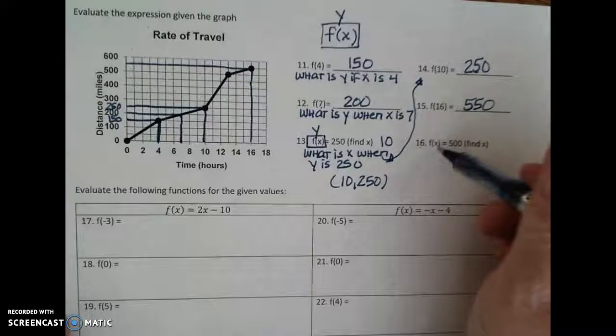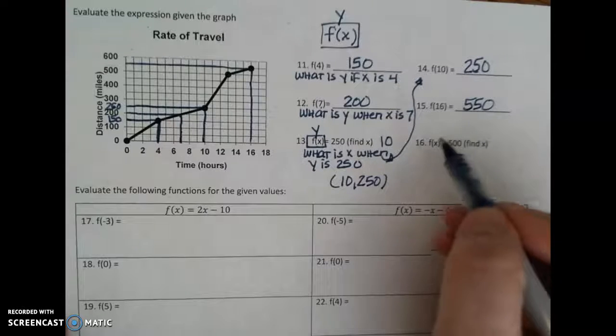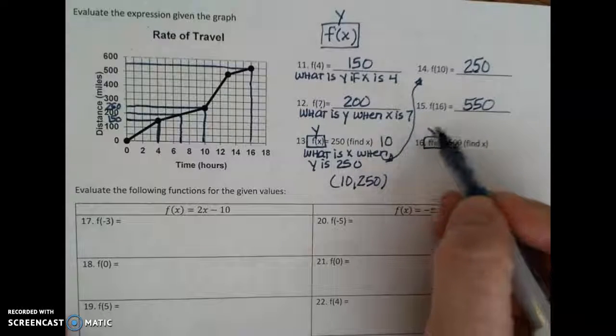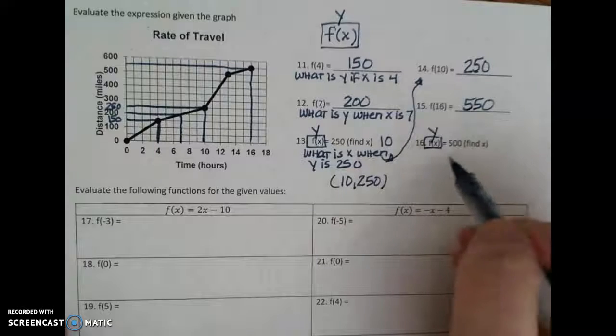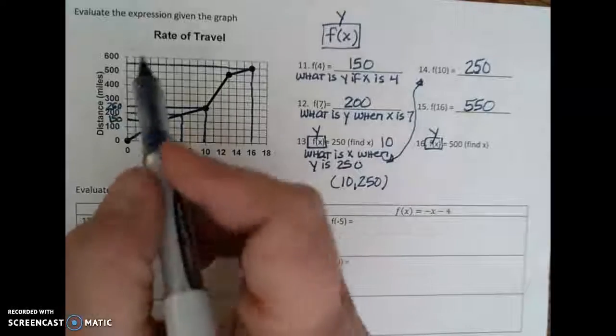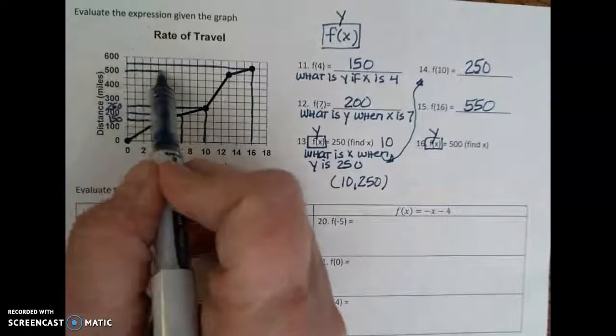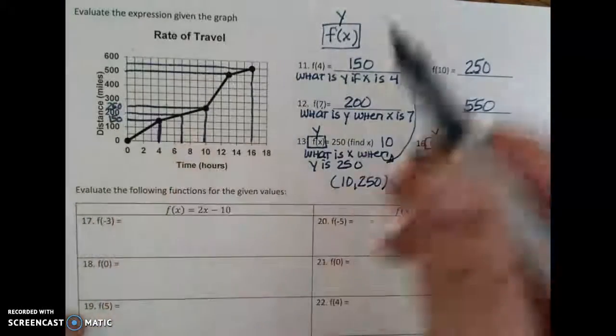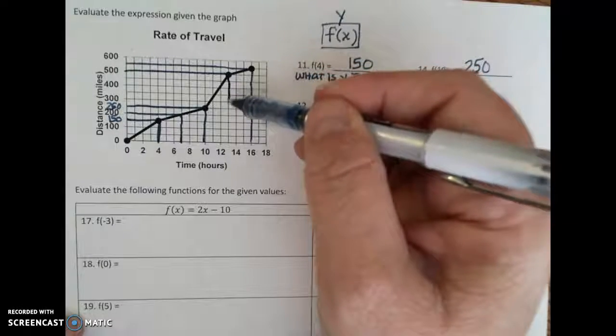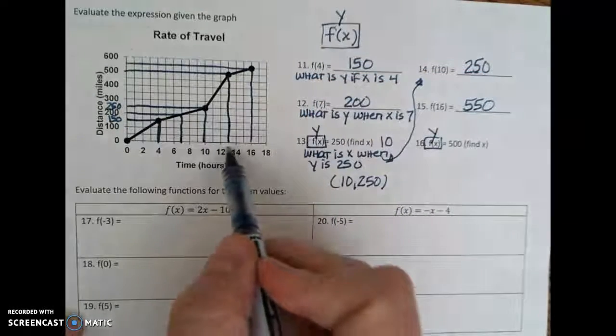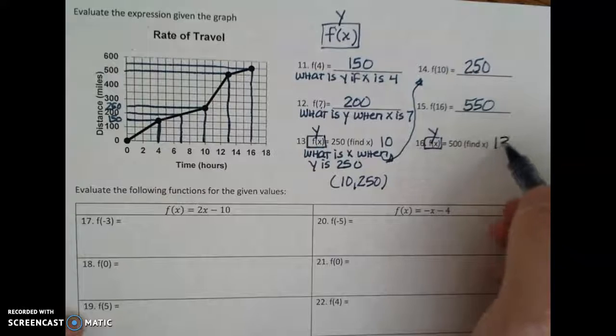This one, again, there's no number in the x spot. That means we're talking about y. If y is 500, so it's asking you, what is x when y is 500? So I go to where y is 500. I'm going to follow it across until I hit the graph. Then I'm going to come down, and it comes down at 13.